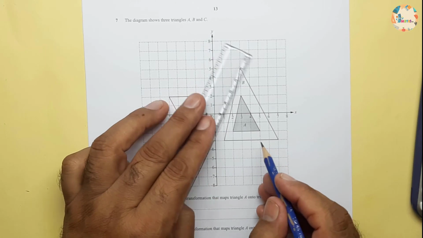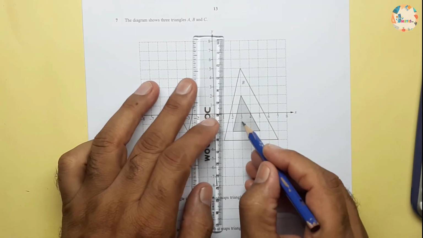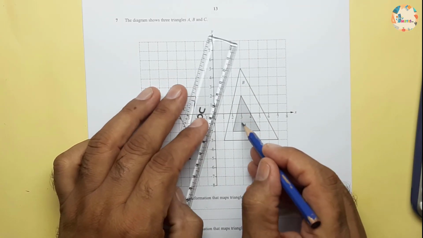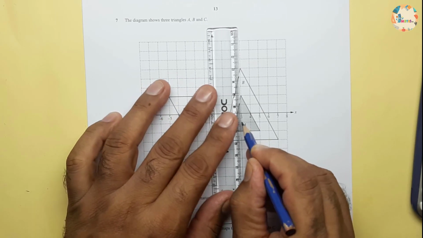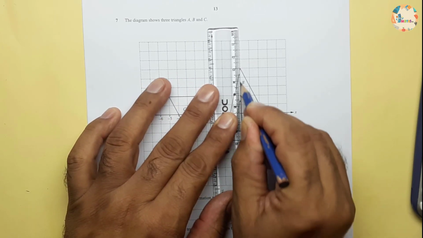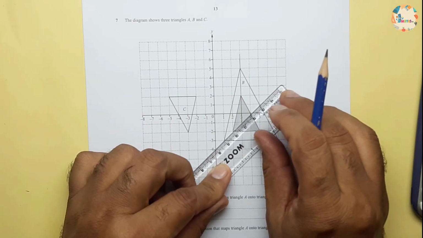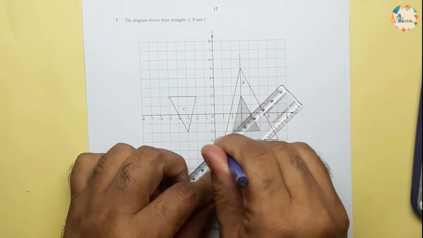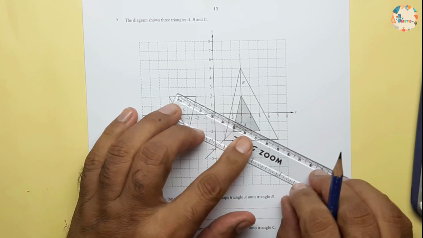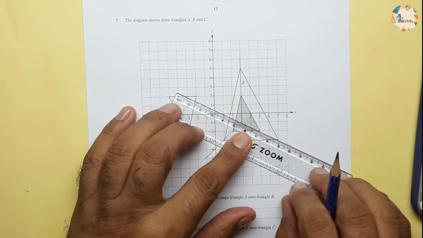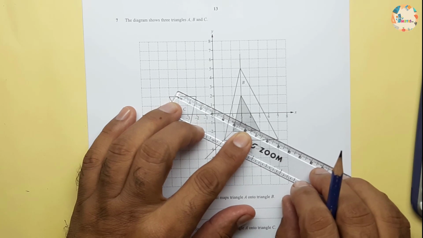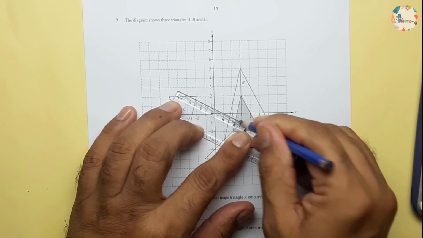For example, if we draw from here, this one, you can draw lines from here and from this side as well, from this side like this one.